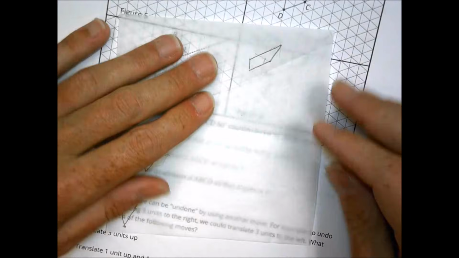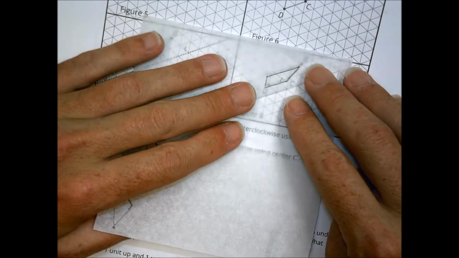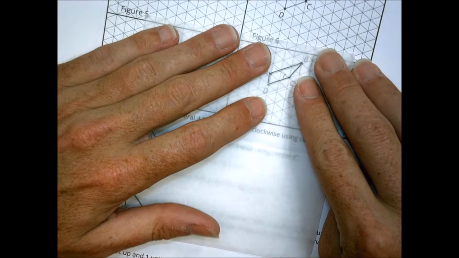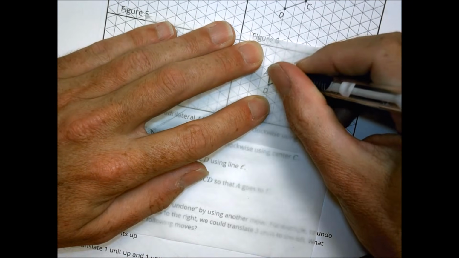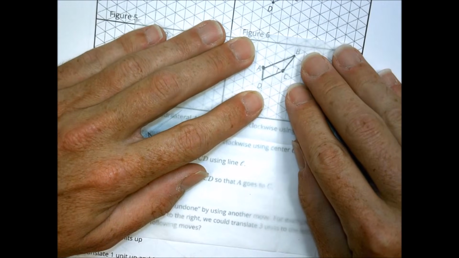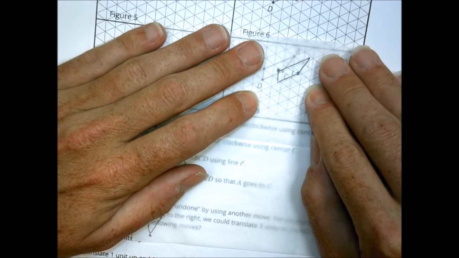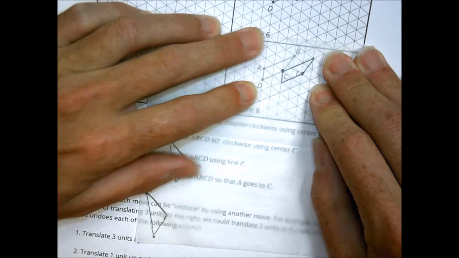And then finally on our last one, figure 8, translate it so the A goes to C. That's just a nice way of saying we're going to take this whole little puzzle, and I'm going to want to put this A point right there where that current C point is at. And so I take it and I simply slide it over, and I redraw the new shape so that I have the two things there. Again, this was just a review of what you did in class. So hope that helps a little bit.